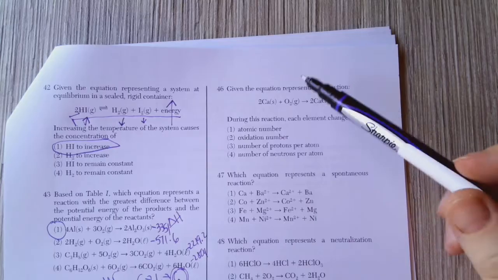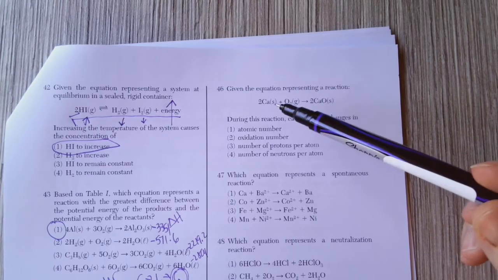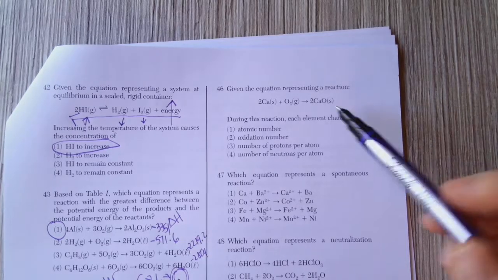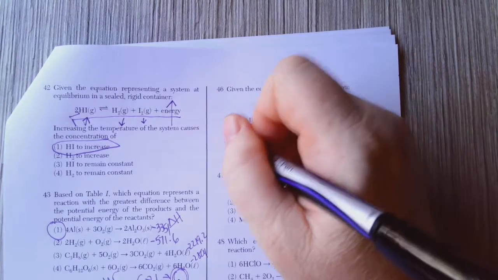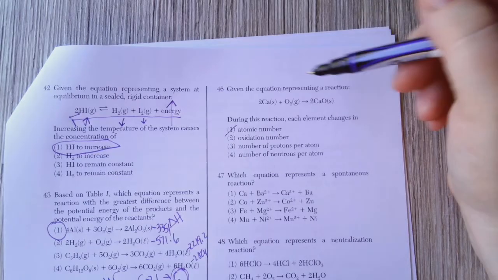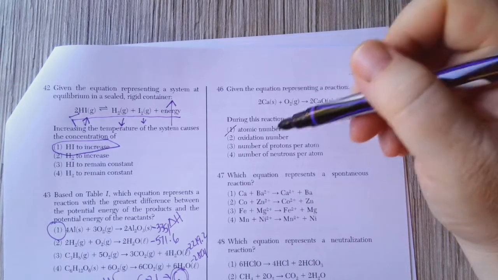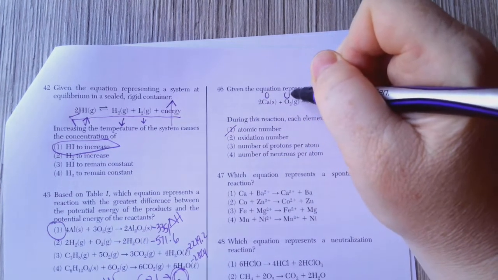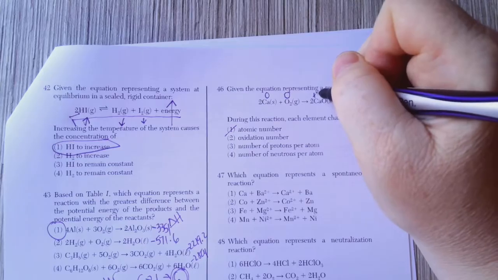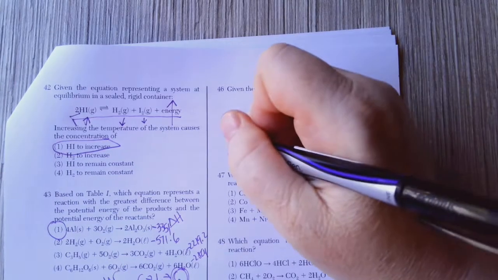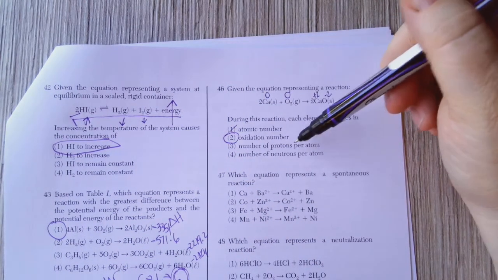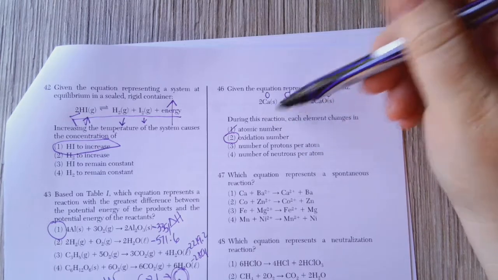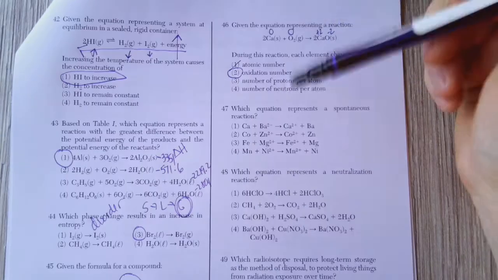Given this equation representing a reaction, during this reaction, each element changes in... Well, the elements didn't change in atomic number because that would mean they turned into something else, but it stayed calcium and oxygen. What about oxidation number? Oxidation number 0, oxidation number 0, oxidation +2, oxidation -2. Yes, they absolutely do. Do they change the number of protons? No, the elements stayed the same. The only thing that changed was the oxidation number.